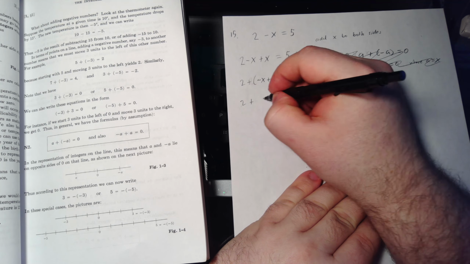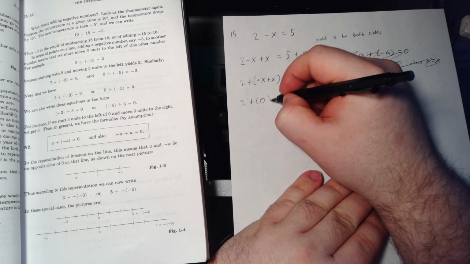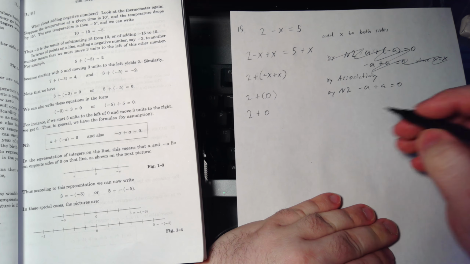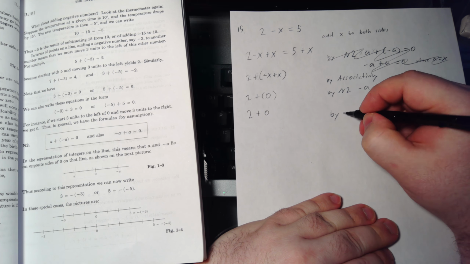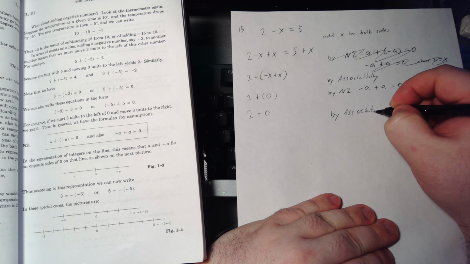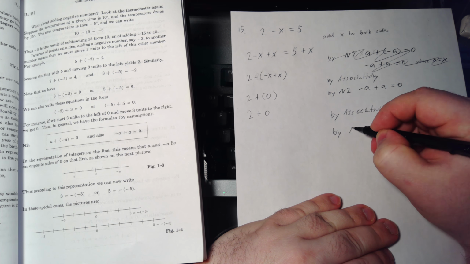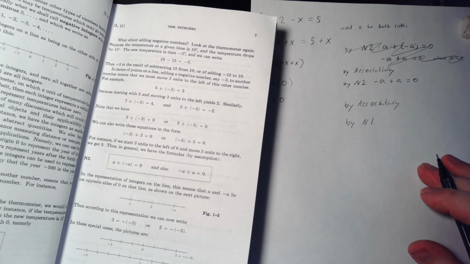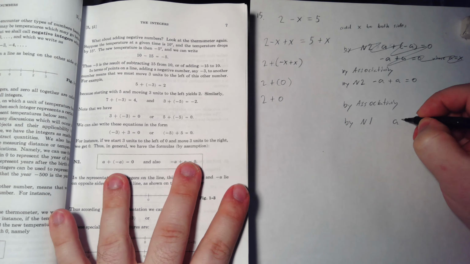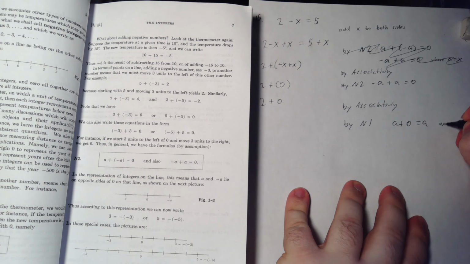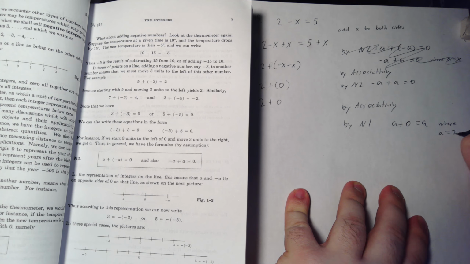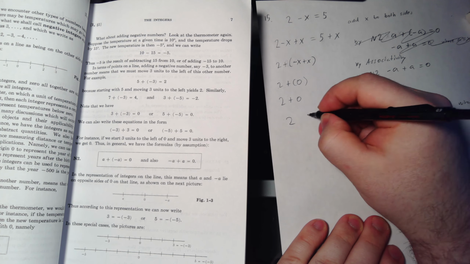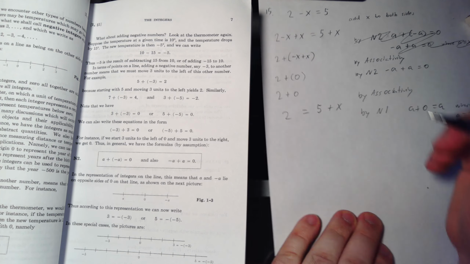So that would be 2 plus 0 in parentheses, 2 plus 0 by associativity. And then by N1, where's N1? By N1, a plus 0 equals a, where a equals 2 in this circumstance. So we have 2 is equal to 5 plus x.